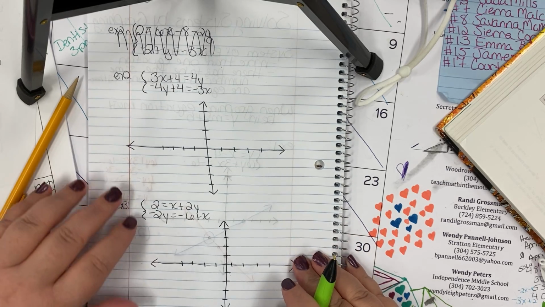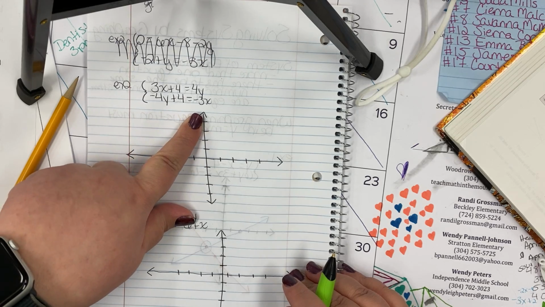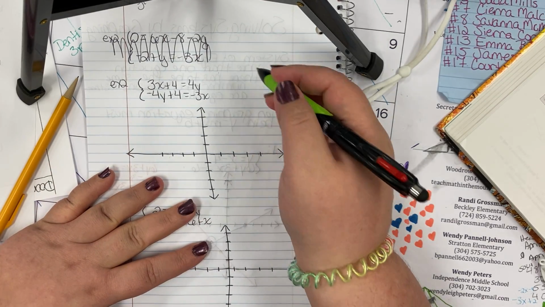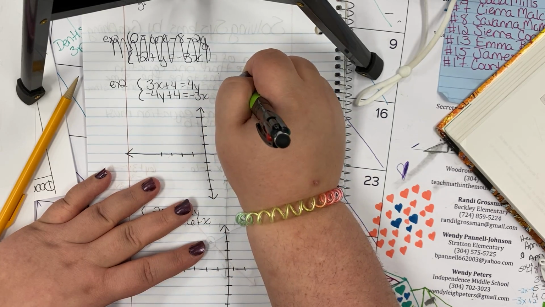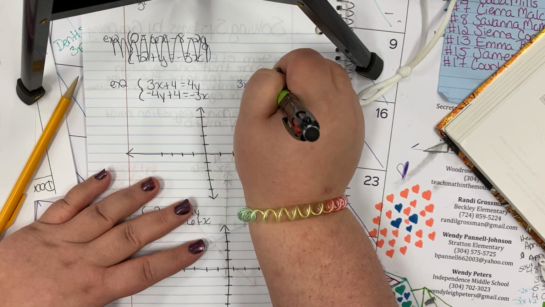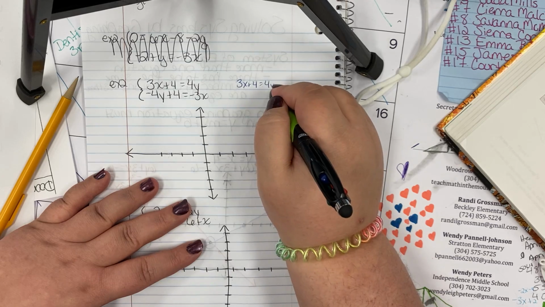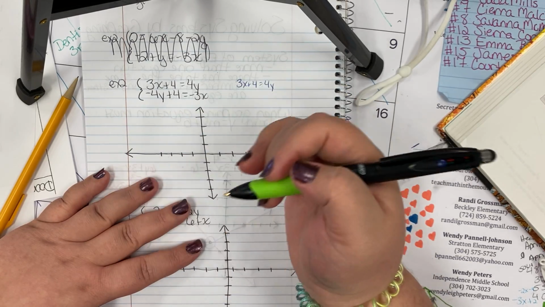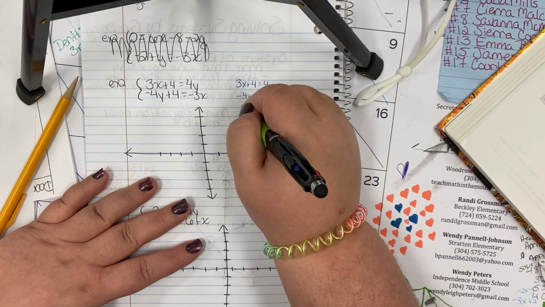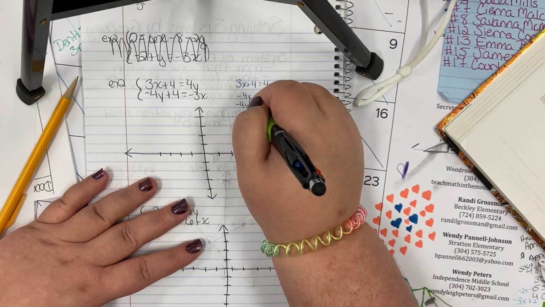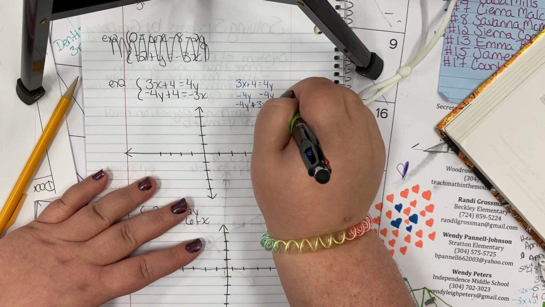Okay, so let's do another one. We have 3x plus 4 equals 4y, and then we have negative 4y plus 4 equals negative 3x. If we were to go ahead and change both of these, again, 3x plus 4 equals 4y. We want to get y by itself. I like y being over on the left, so I'm going to move that. I'm going to subtract 4y from both sides. So we'd have negative 4y plus 3x plus 4 equals 0.